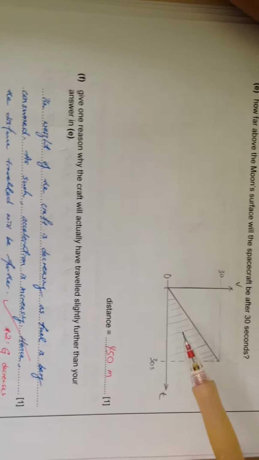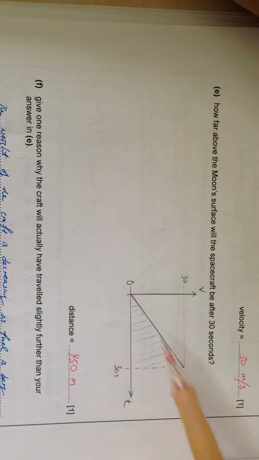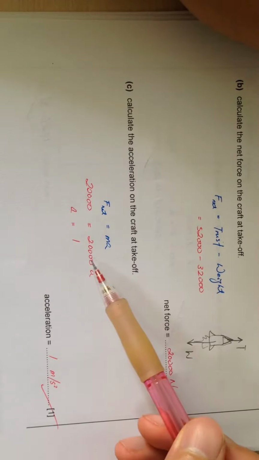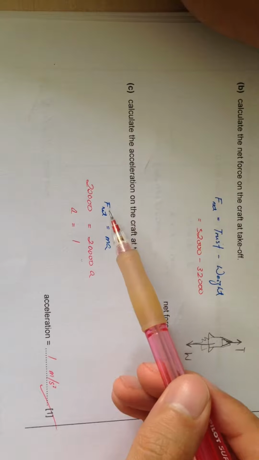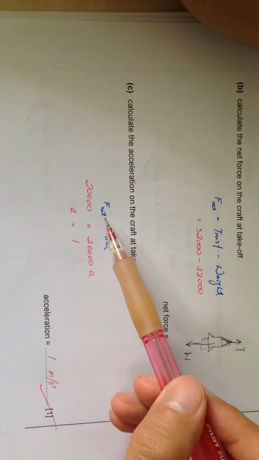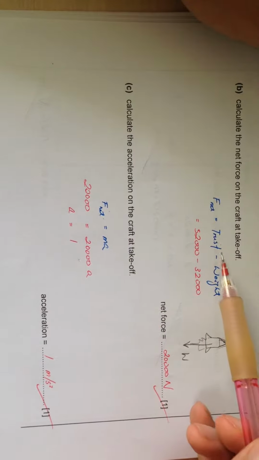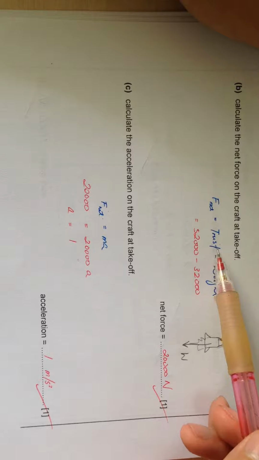Now if you look at this calculation, the acceleration, this gradient, comes from this part of the question, and you are actually assuming the F net here to be constant. The F net is actually made up of two forces, the thrust and the weight. The thrust will be constant because that is how fast you burn your fuel.